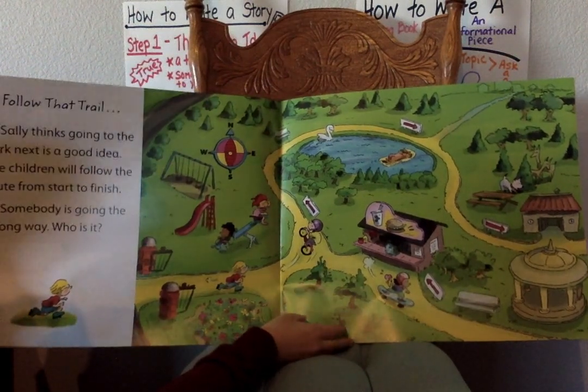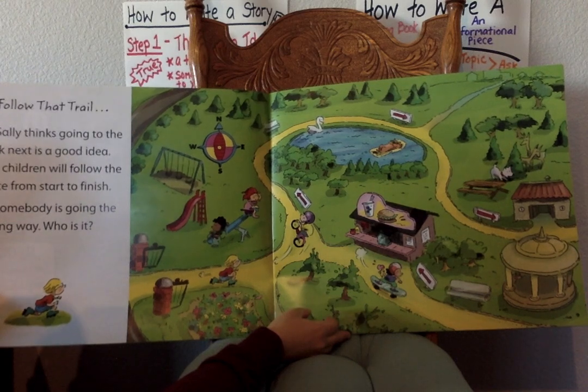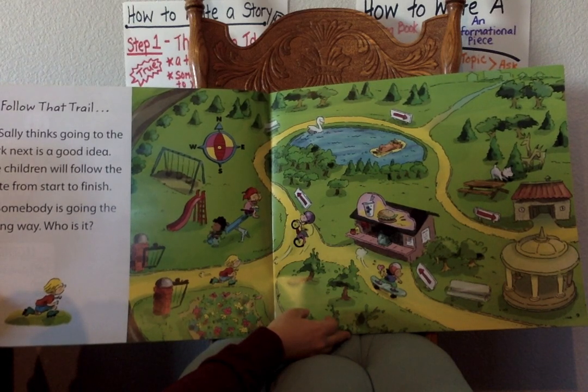Follow that trail. Sally thinks going to the park next is a good idea. The children will follow the route from start to finish. Somebody is going the wrong way.